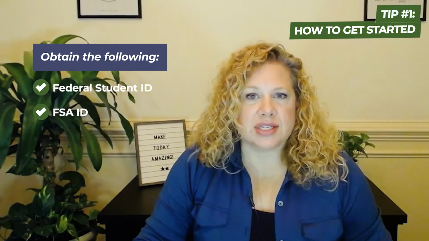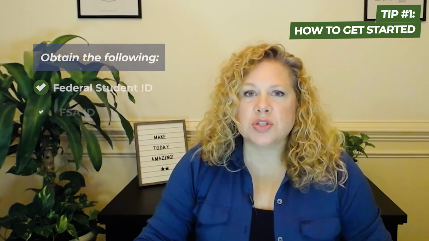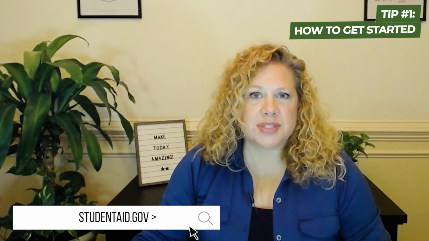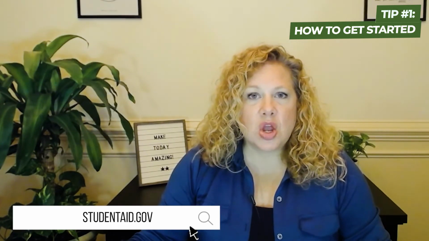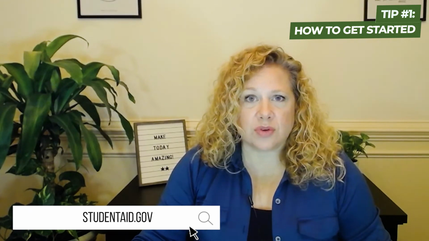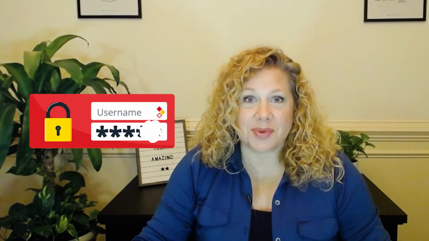You and your student will need to obtain federal student IDs or FSA IDs. You can do this right on the studentaid.gov website and just follow the instructions. Once you have this ID set up with your username and password, know that you'll use that every time you log into the system, and you're going to do this for a long time. So keep it handy and don't lose the password.